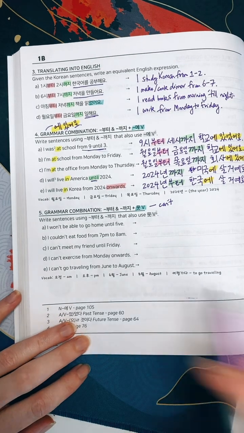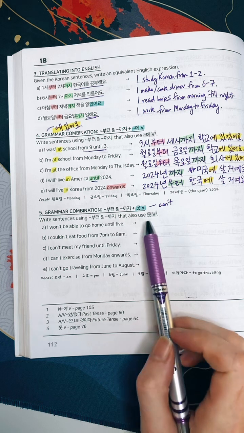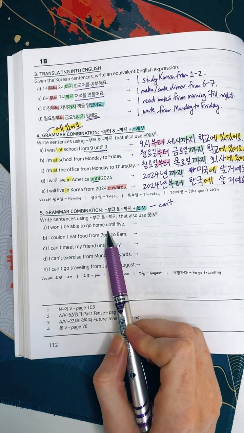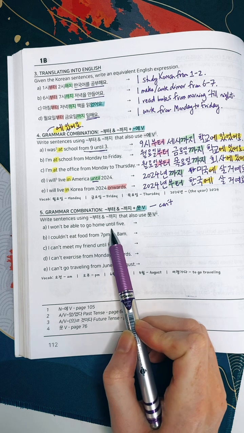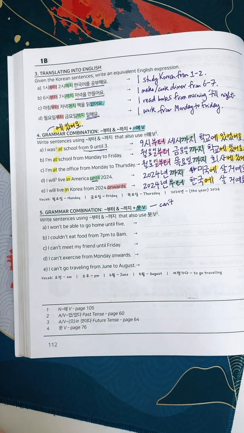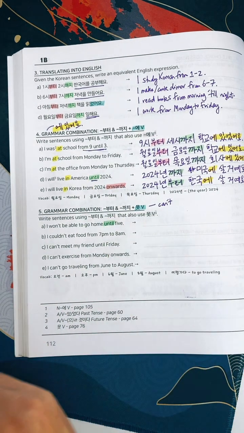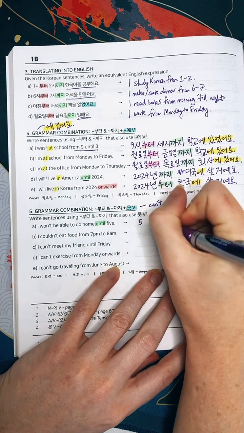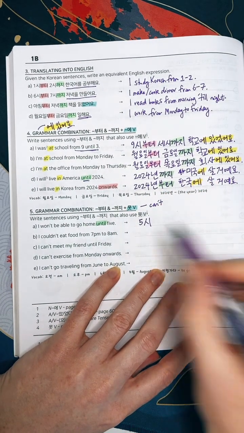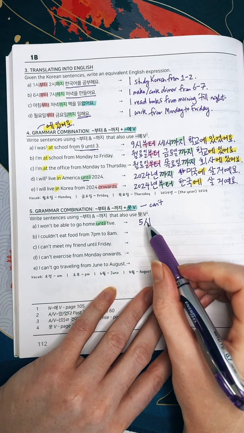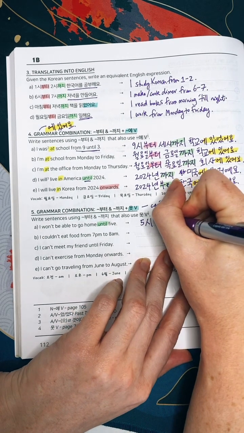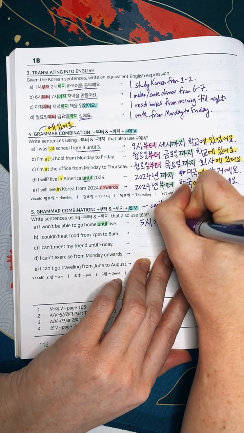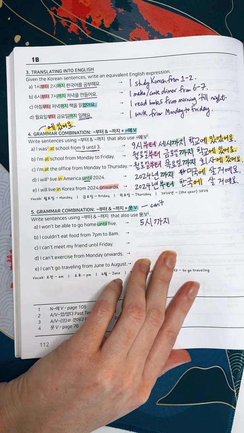All right. So anyway, 부터, 까지 and 못. A, I won't be able to go home until 5. So we have our until particle here. Let's talk about 5 o'clock, until 5 o'clock. So that means 5시, or 5 is 다섯. 5시. 까지 is until, right? 5시까지.